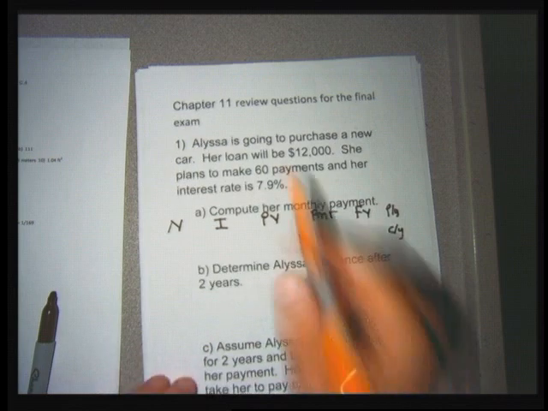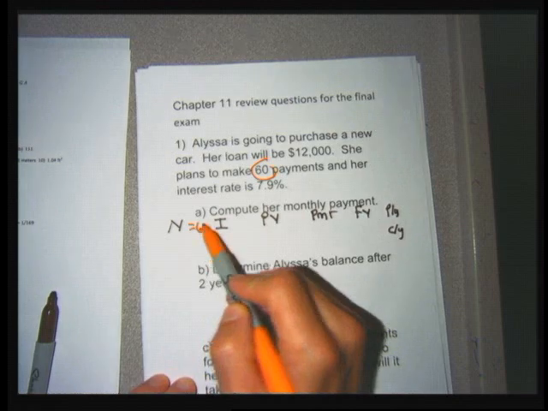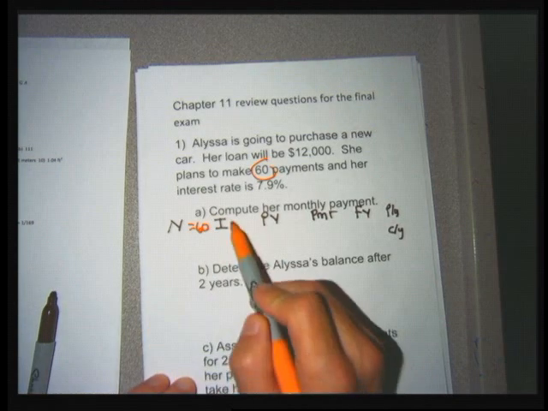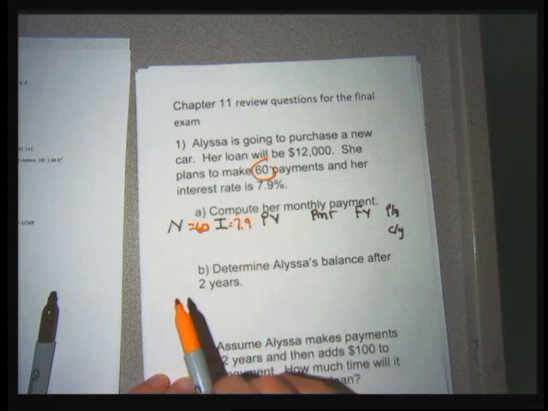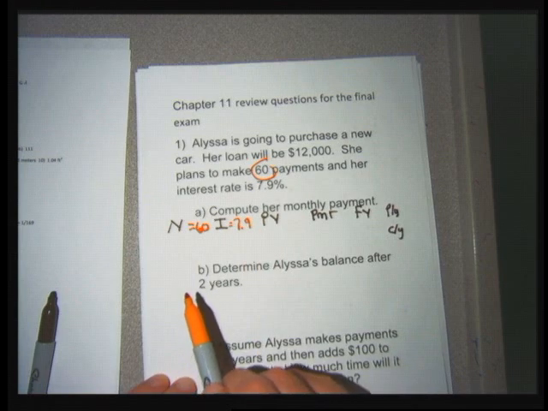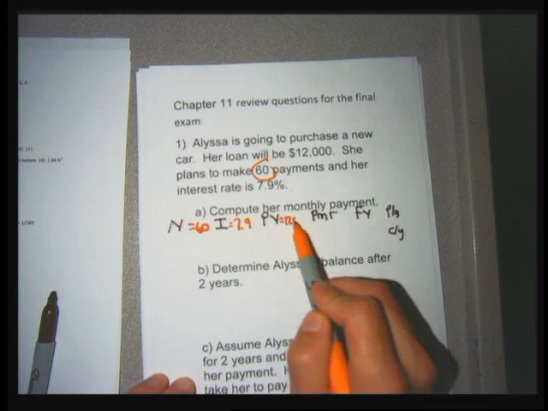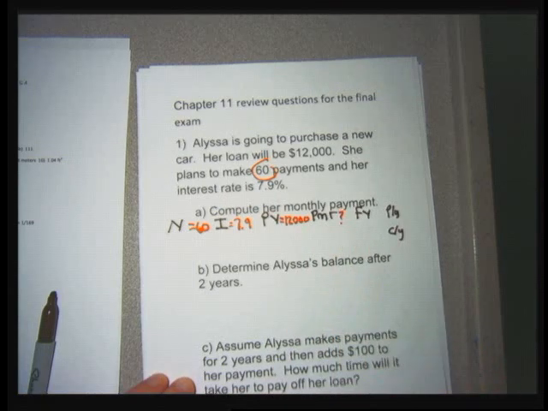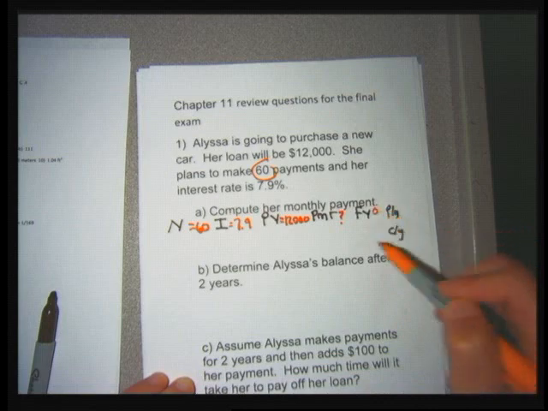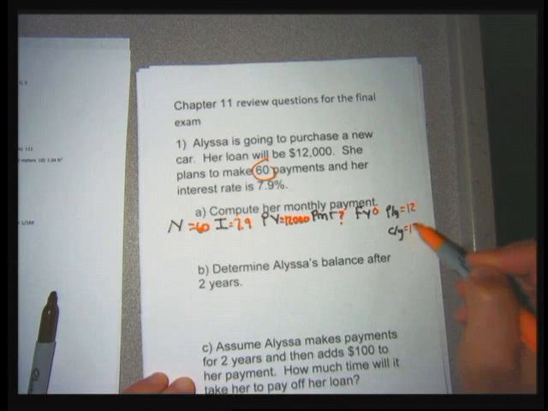So for Alyssa, she's making 60 payments. The N's going to be the number of payments, so I'm going to write 60 for N. The interest rate is 7.9, so I'm going to write 7.9 without the percent sign next to the I. The PV is the loan amount. In this case, her loan amount is $12,000. Trying to solve for the payment, so I'm going to actually alpha solve on that. I want the future value to be 0, and my payments per year and my compounding times per year are going to be 12.